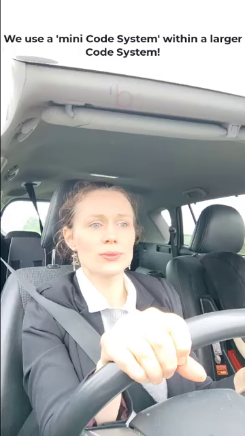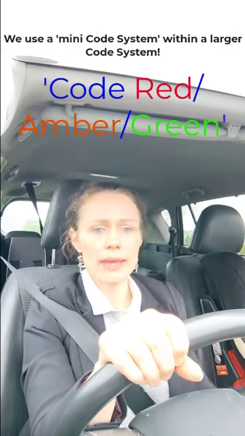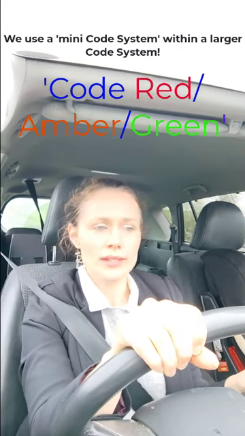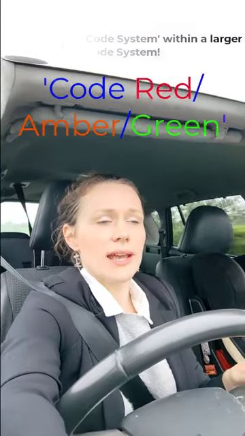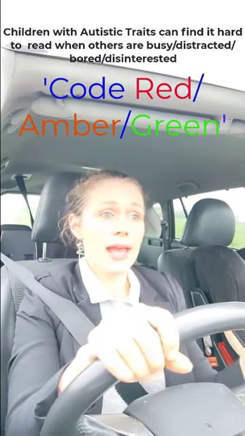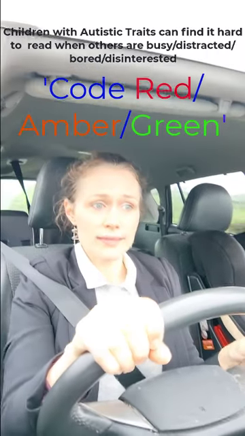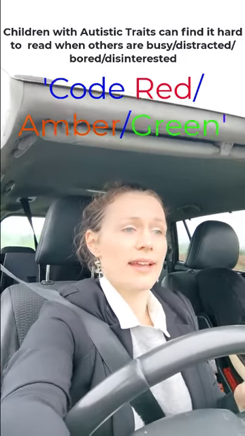Another example of how we can use code words in this way in our family is a wee code system called code red, code amber and code green. Children with autism often find it difficult to pick up on the non-verbal language of others, so might not necessarily know when it's a good time to speak. So for example, if there's an emergency, your child with autism might start asking you questions about dinosaurs, and you would just say to them code red, which means Mummy can't speak at the moment at all.